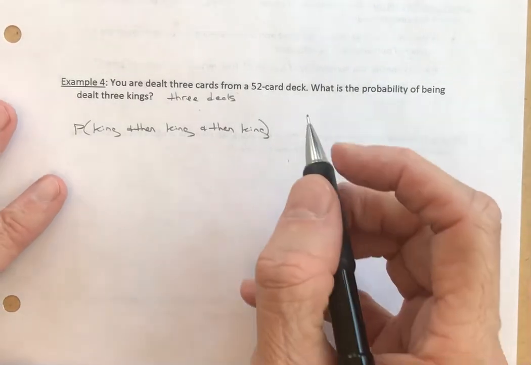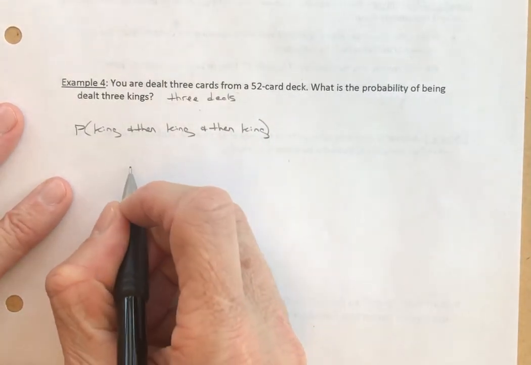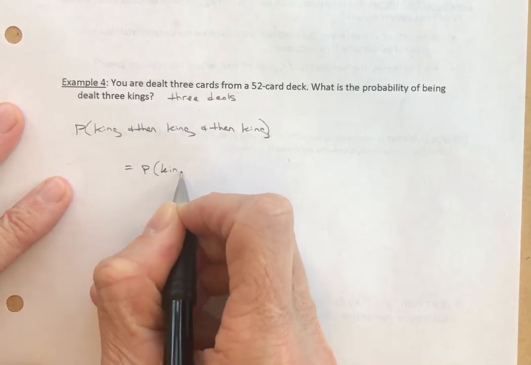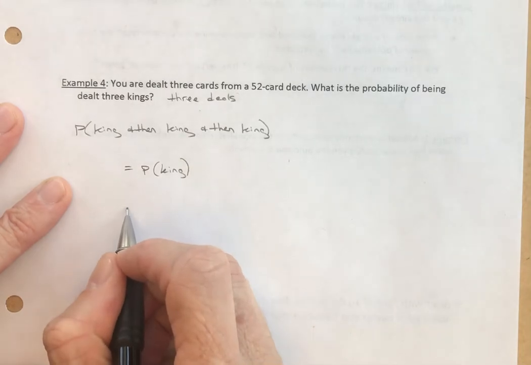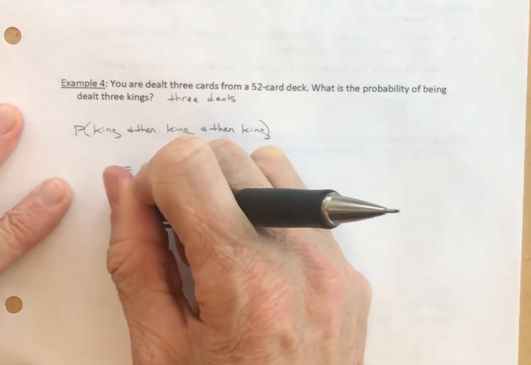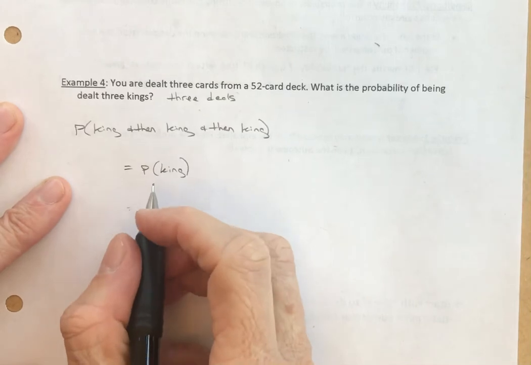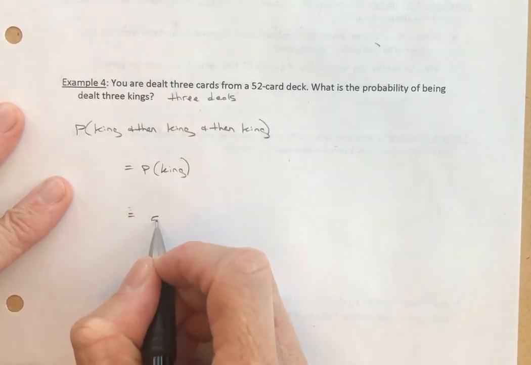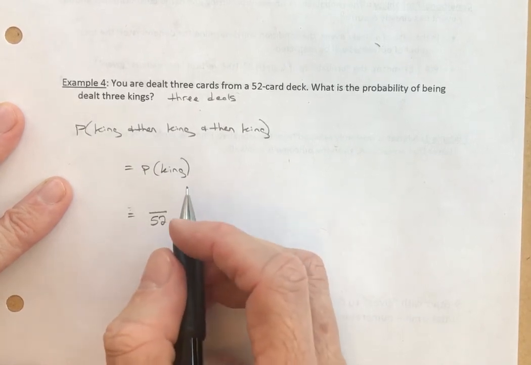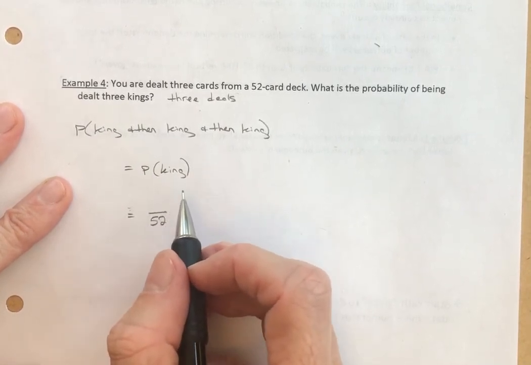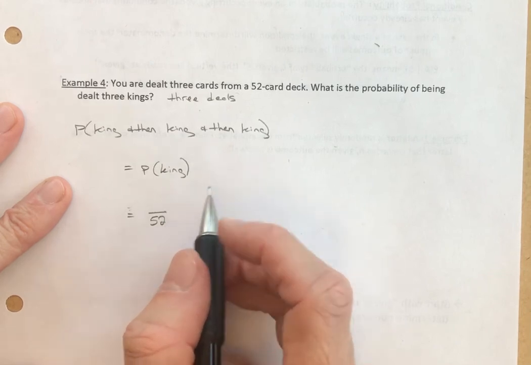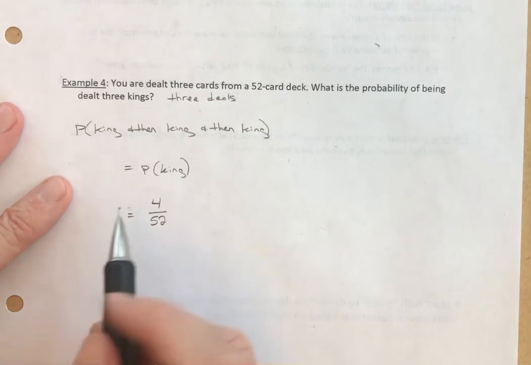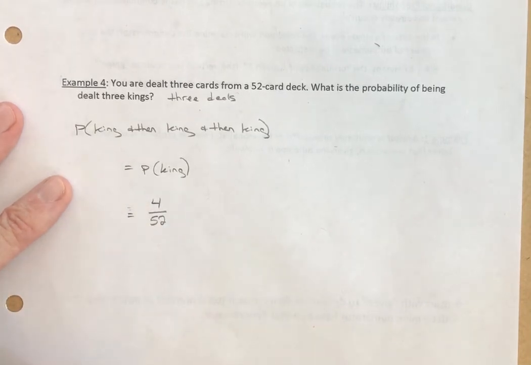So now let's think about this. This is going to be the probability of a king. That's our first one. Obviously, there are 52 cards. How many are kings? Well, there's the king of spades, the king of diamonds, the king of clubs, and a king of hearts. So there are 4 kings. So you got dealt a king. You have a 4 in 52 chance of that happening.